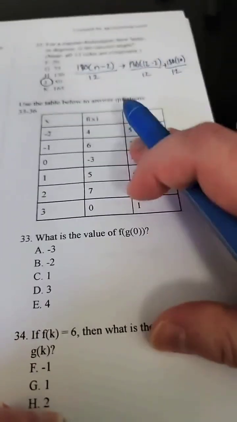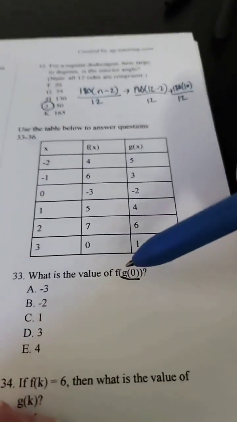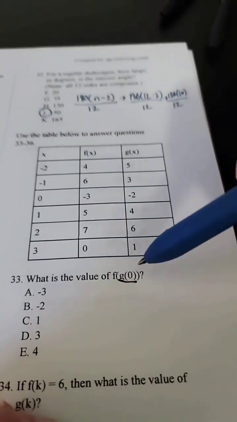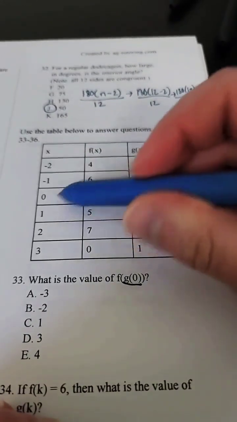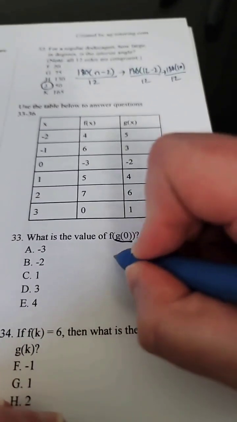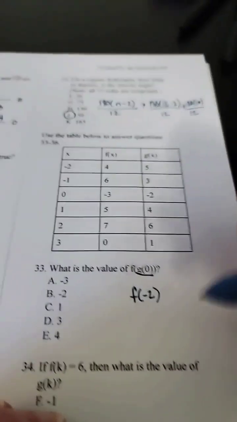So what is the value of f of g of 0? So g of 0, we're going to start there. G of 0 means what is g when x is 0? Because the inside of the parentheses is the x. So what is g when x is 0? Well, that's going to be negative 2. So let's replace g of 0 with negative 2. So now we're asking ourselves, what is f when x is negative 2?